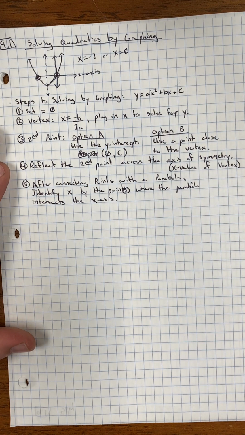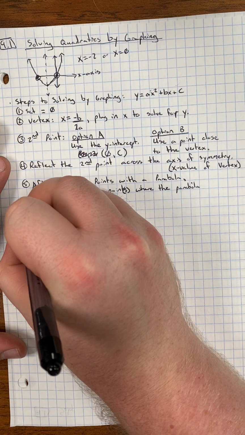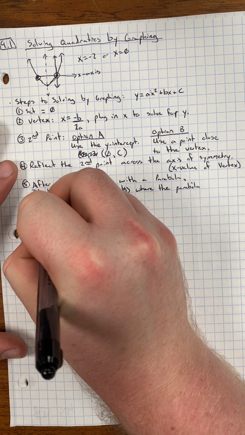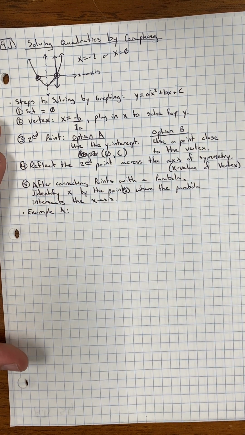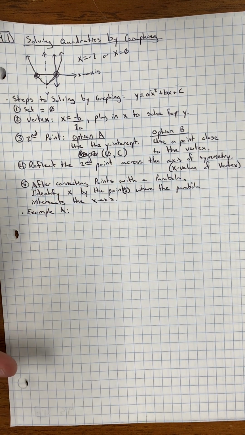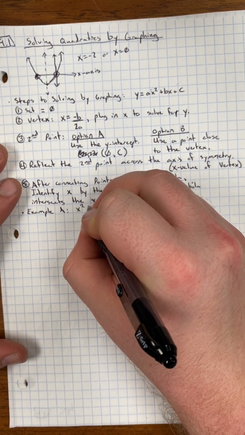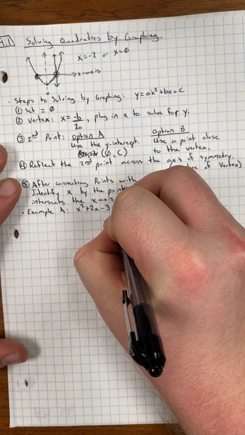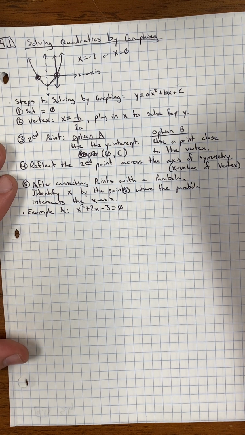At the end. Okay, let's do an example. So let's call this example A. Okay, so example A, I've got x squared plus 2x minus 3 is equal to 0. All right, so let's go through each step.